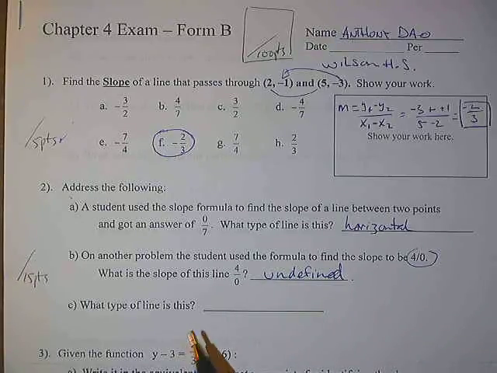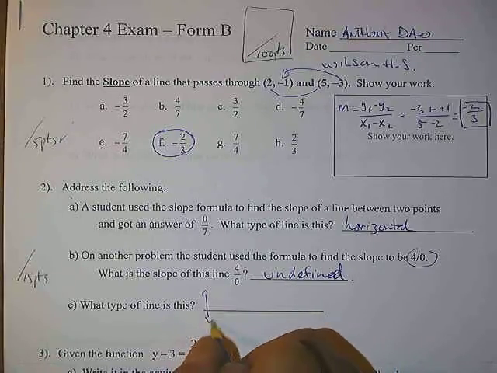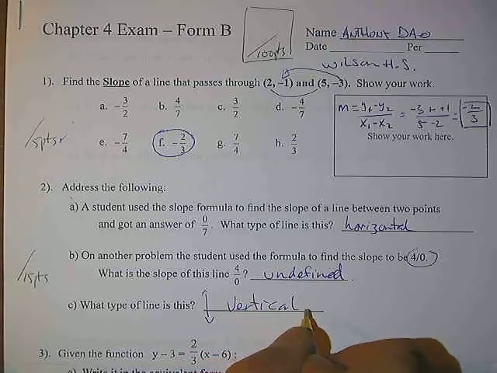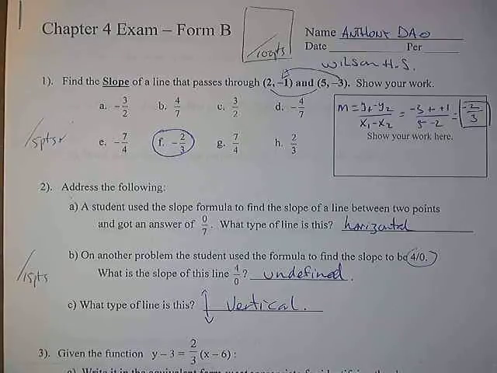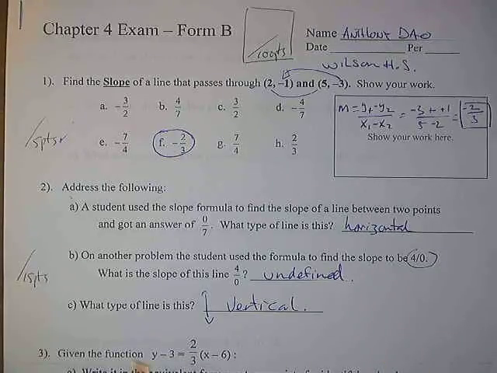Well, that's how we're starting. Anyway, it's undefined. So what type of line has an undefined slope? Well, that's usually a line that goes straight up and down. That's a vertical line. A vertical line has a slope that is undefined. A horizontal line has a slope that is 0.